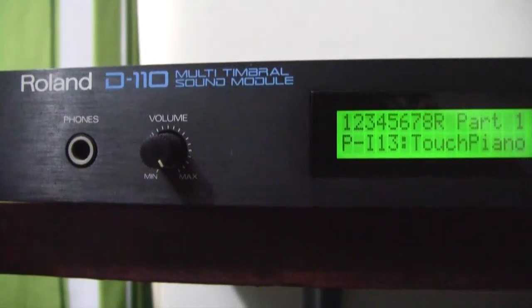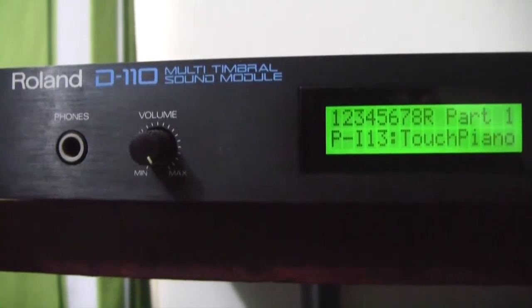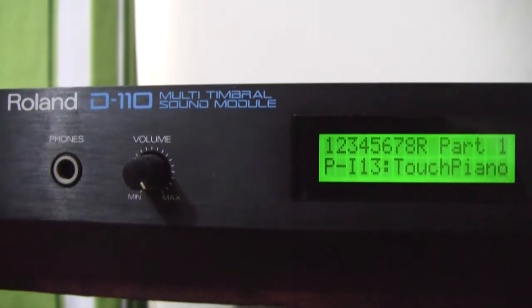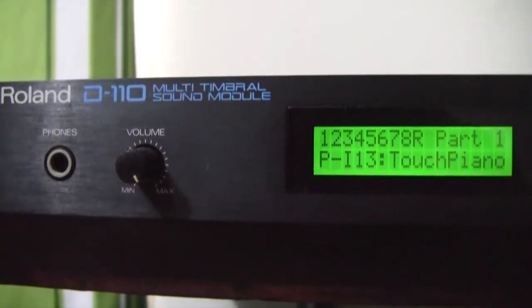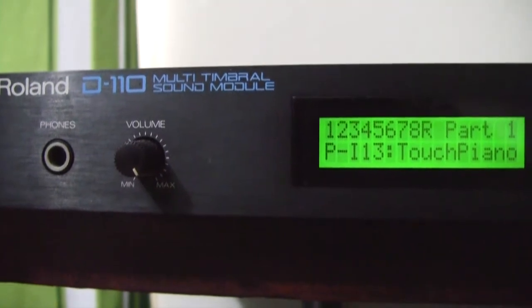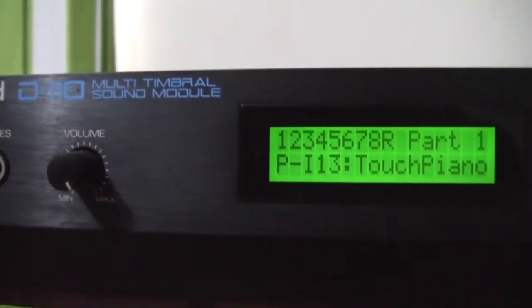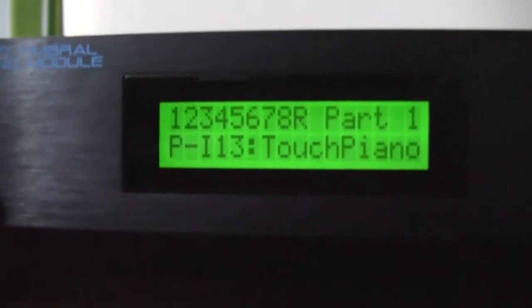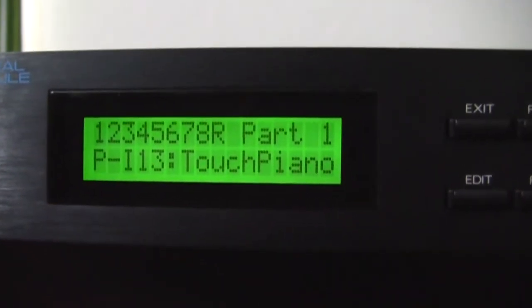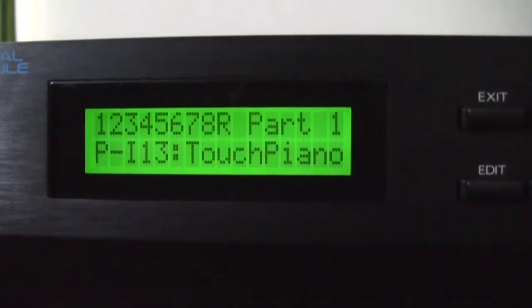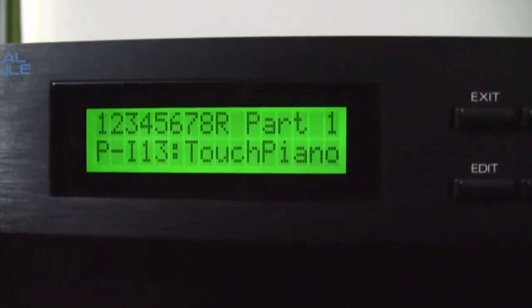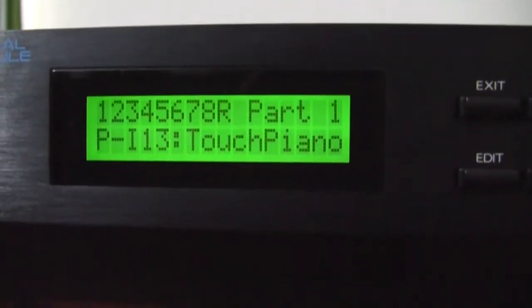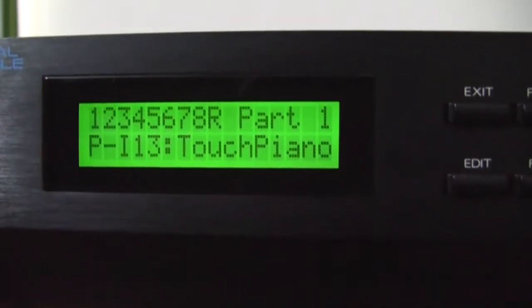A multi-timbral sound module can play several channels simultaneously, with each channel sounding on a different voice or timbre. And as we look here at the device, we see that this can play 8 separate channels plus a rhythm part, which makes 9.